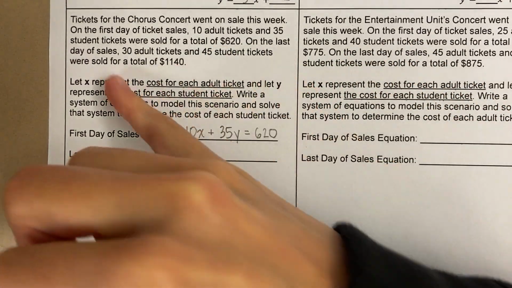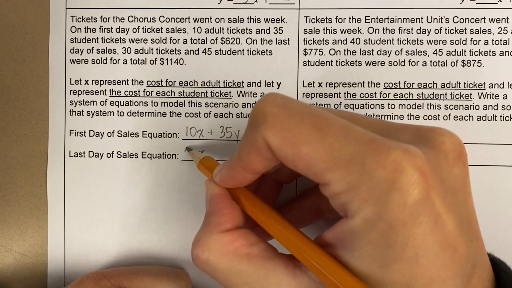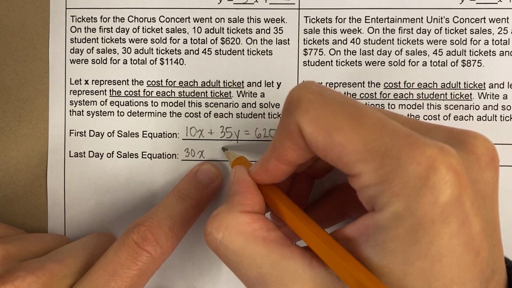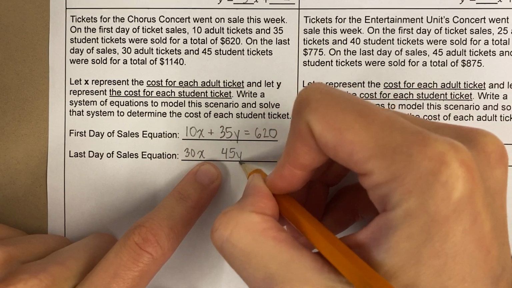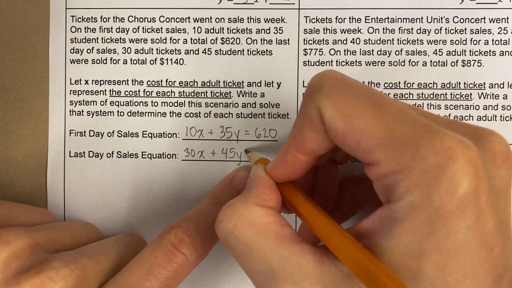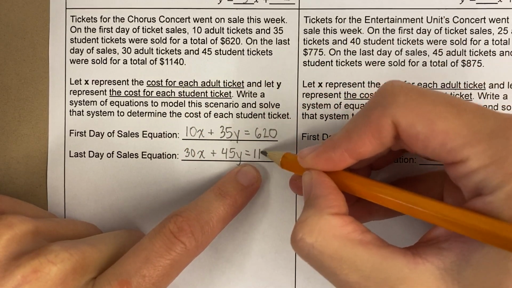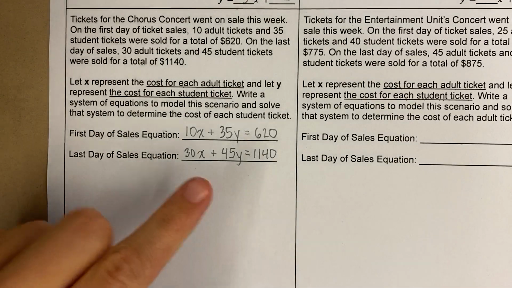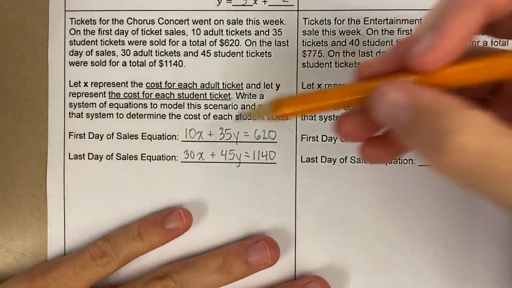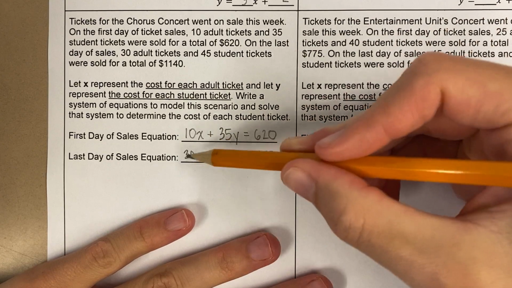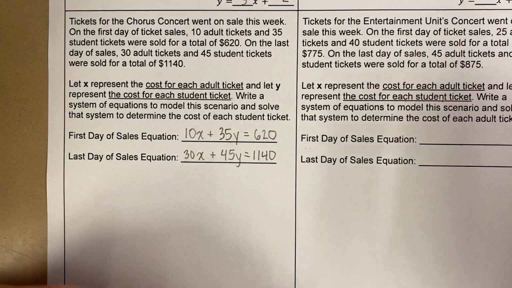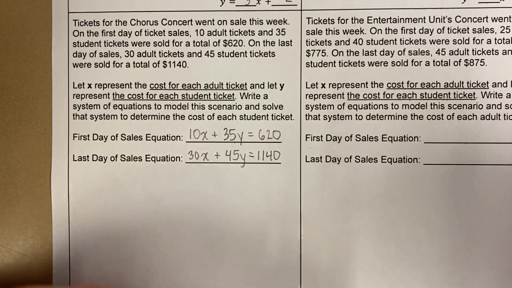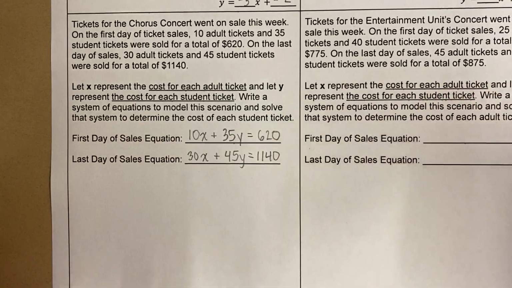Now, the same thing happened on the last day. This time, 30 adult tickets were sold, and 45 student tickets were sold, so 45 times the cost of a student ticket. And when we added those costs up, it added to $1,140. Now, here are the equations. In Edulastic, you will just literally type this and this, no parentheses, no anything. This is what you will type. That is the answer for the first two rows of this question in Edulastic.